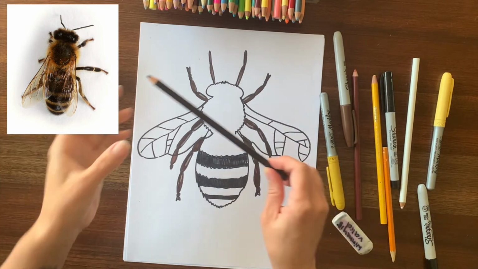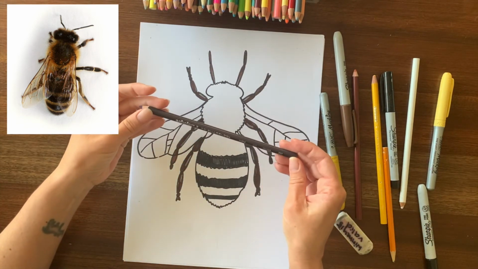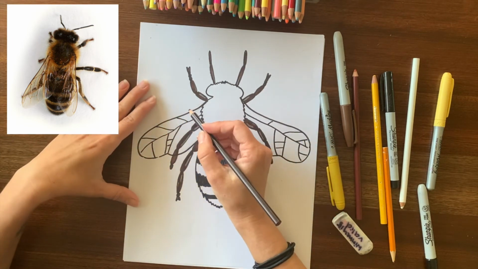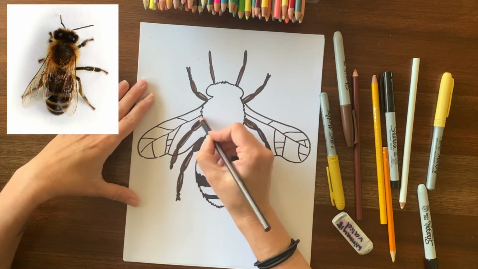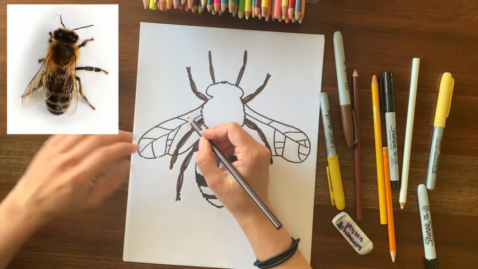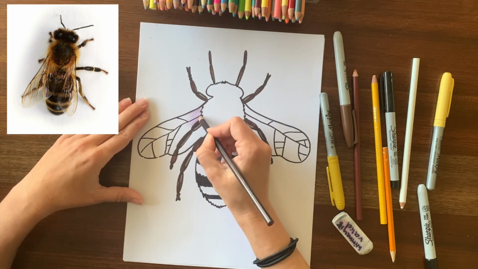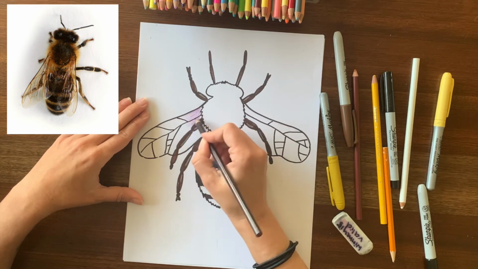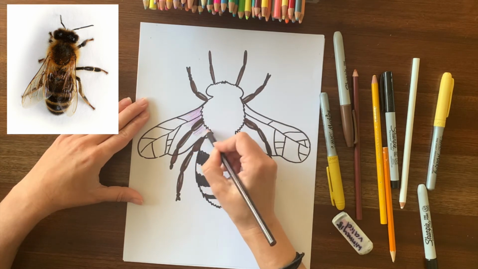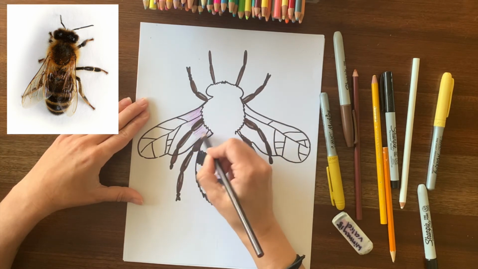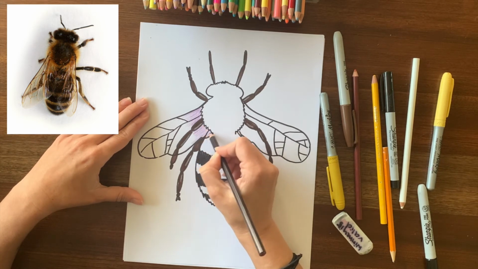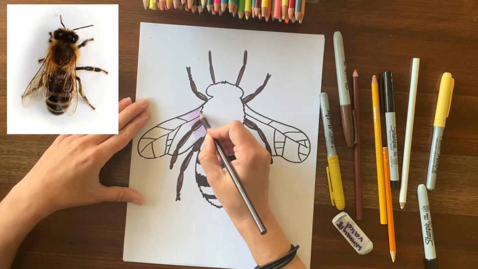Okay, so now I'm picking my purple pencil crayon, and I'm going to do something with the wings. So what I've decided is I'm just going to shade them a little bit. You could use yellow for this as well, but I just thought purple would be kind of interesting. Just using really light pressure to just do a little bit of shading on the bee's wings.